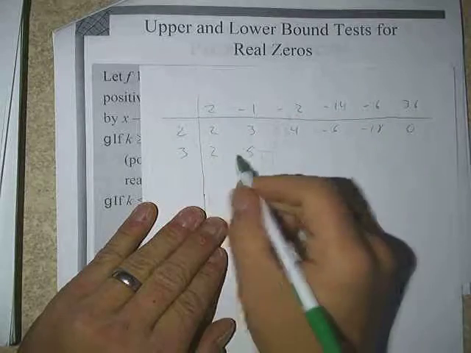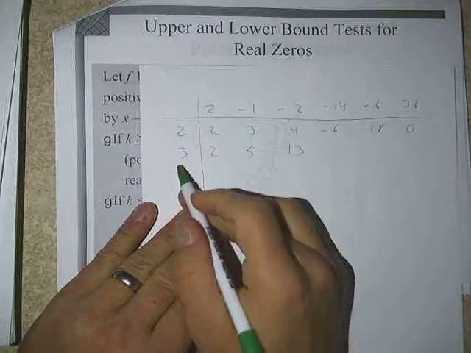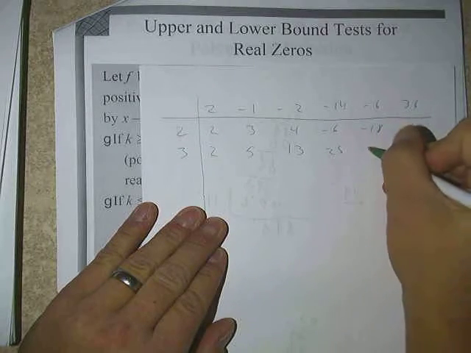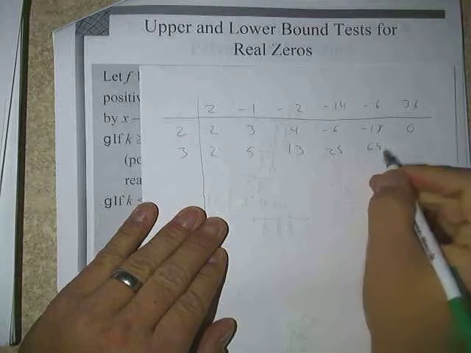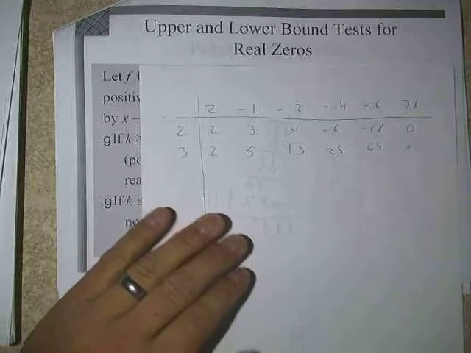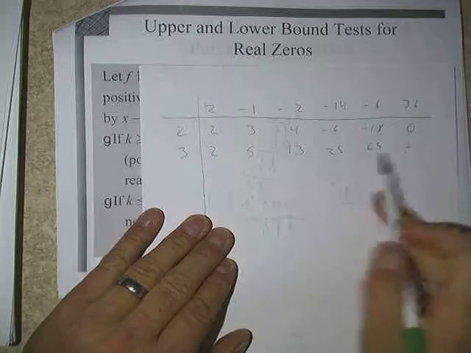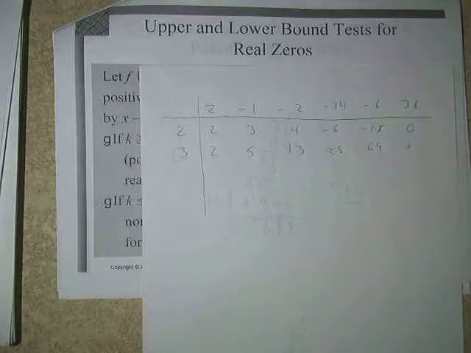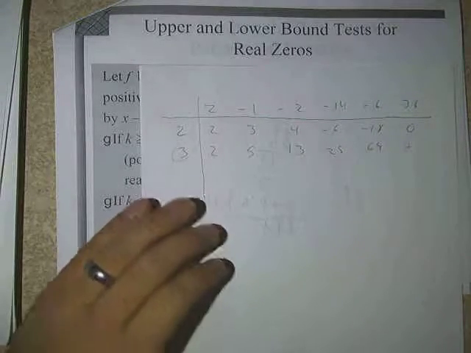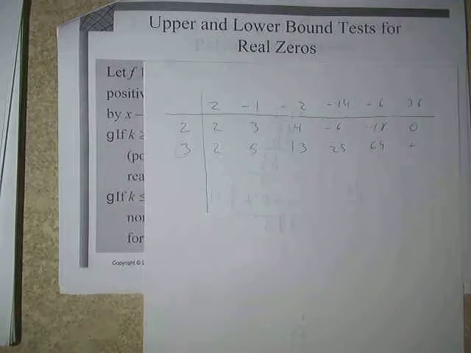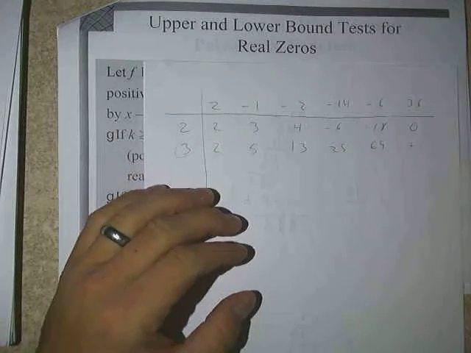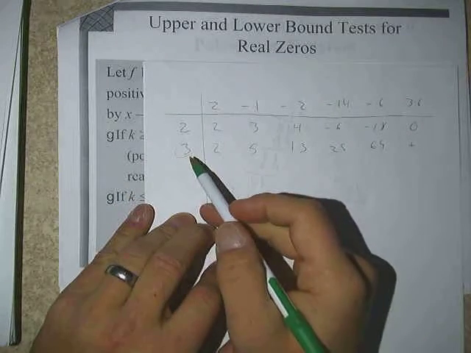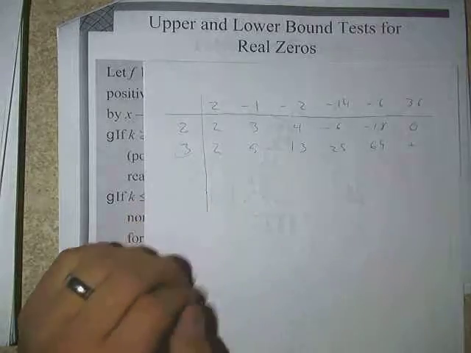If I bring down my 2, multiply and add, I'd get 5. Multiply and add, I'd get 13. Multiply and add, I'd get 25. Multiply and add, I'd get 69. Multiply and add, I'd get something positive here. Bottom line, is there any negative in the line? No. Then that means that 3 would be the upper bound for this particular zero. Because remember a few minutes ago when I zoomed out to -40 to 40 on that and we didn't see anything else? Well, bottom line is that there isn't anything bigger than 3, because 3 is an upper bound.